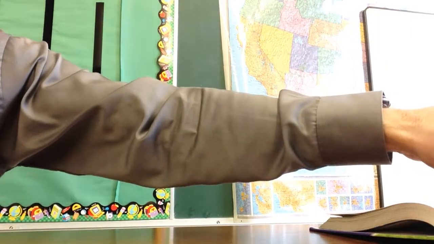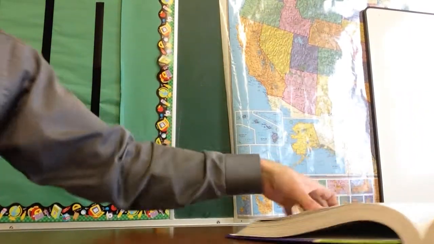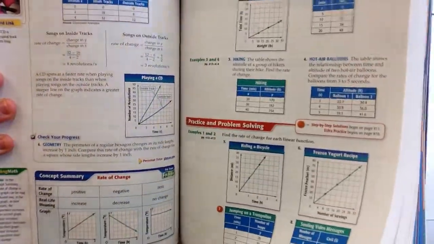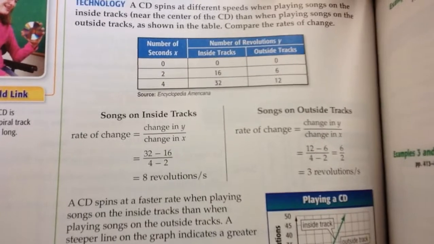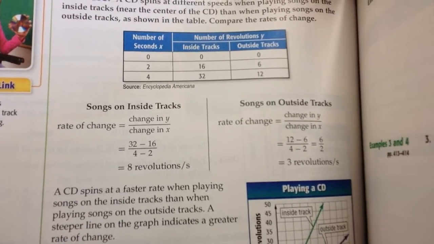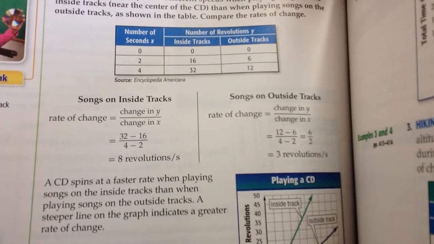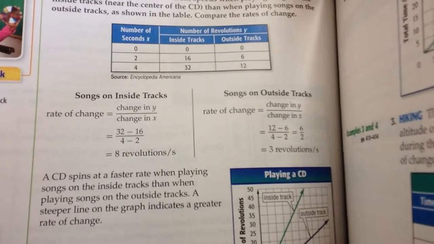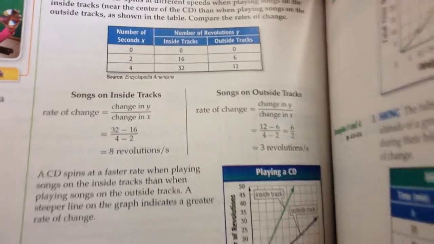Okay, and then the final example, and I'll show you the problem in the book, and then we can talk about how this would look mathematically. But I'm looking at this. Let me pick this up. Hold on. Looking at this problem here, where we're talking about revolutions of a record on the inside track and the outside track. And so I'm purposely going to pick 0 seconds and 2 seconds for both of them, but we're trying to compare which is faster or which has more revolutions, the inside or the outside. And so you can see that I set it up like this.